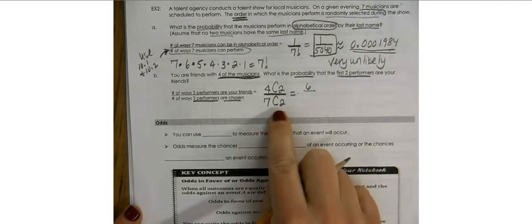Divided by the number of ways that 2 performers can be chosen. So there are a total of 7 performers, and 2 of them are going to go in the first and second positions. So we're just going to select 2 at a time. So at this step, we're just going to put 4 choose 2 into your calculator, and when you do that, you end up with the number 6, divided by 7 choose 2, and when you put that into your calculator, you end up with 21. So 6 over 21 can be simplified to 2/7. So your answer is 2/7.